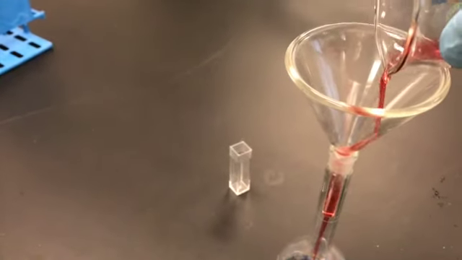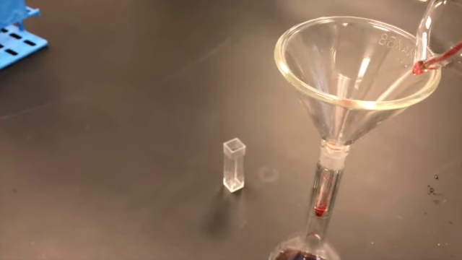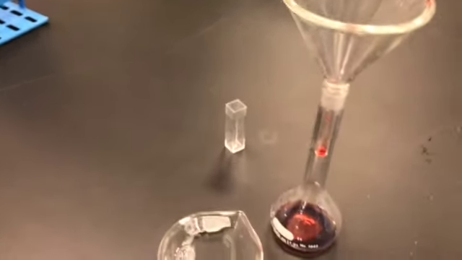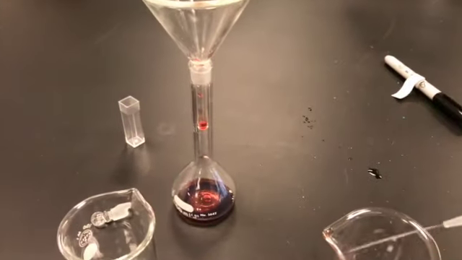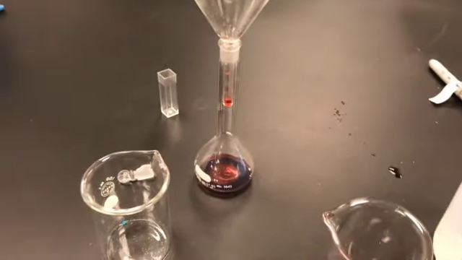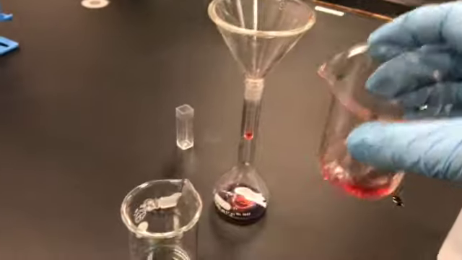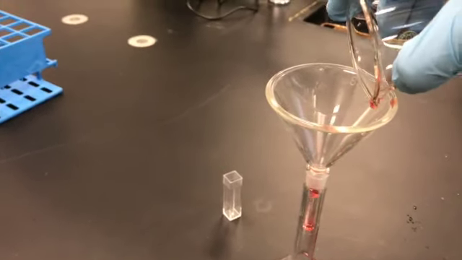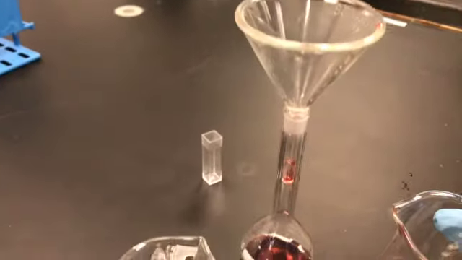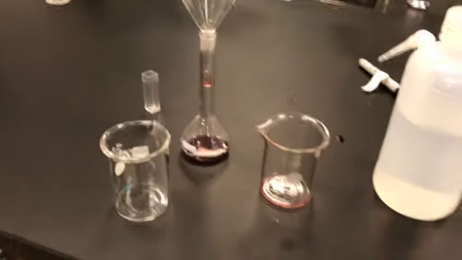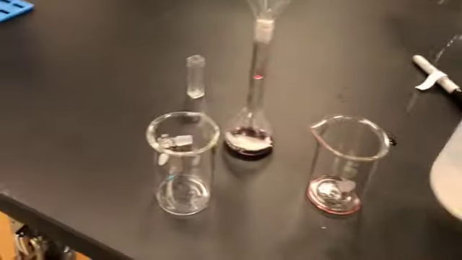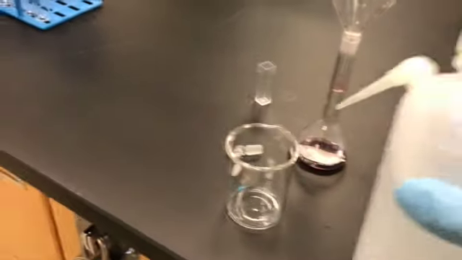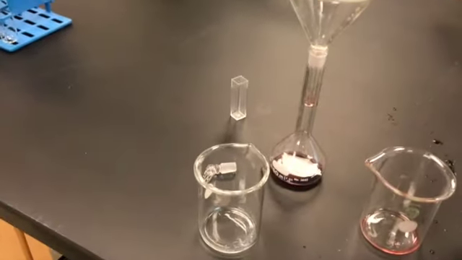So dissolving it first is the way to go with that one. And then just rinsing the beakers until you're sure that you've transferred all of the material into the volumetric flask. So a couple of rinses, maybe even a rinse with the copper beaker would be a good idea.